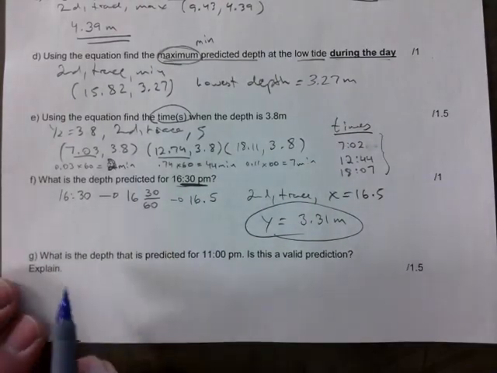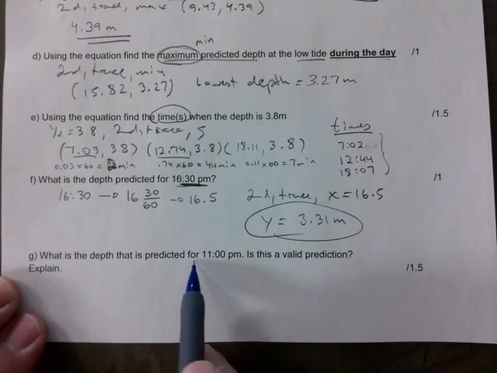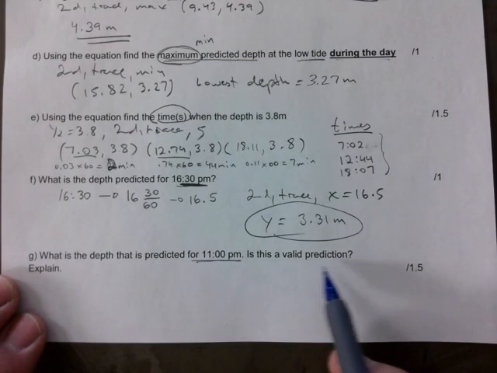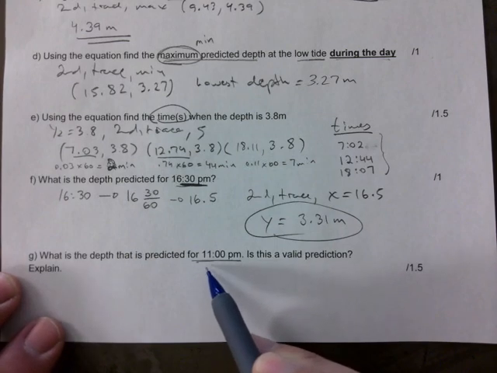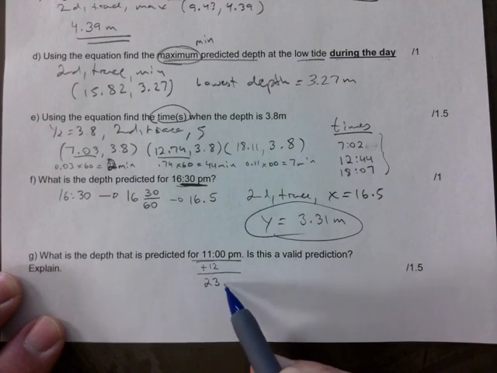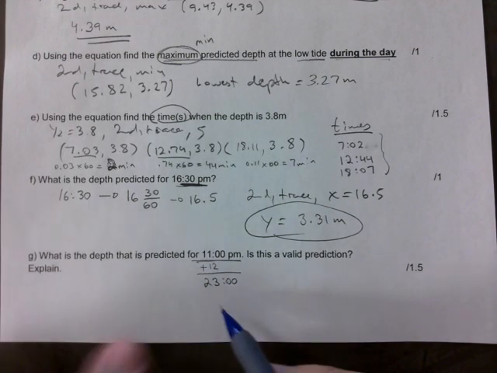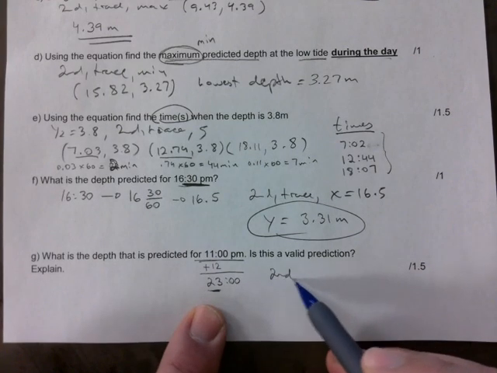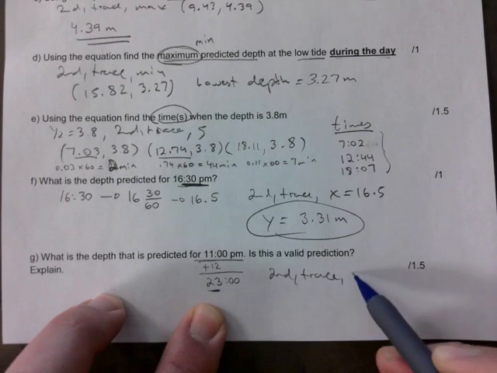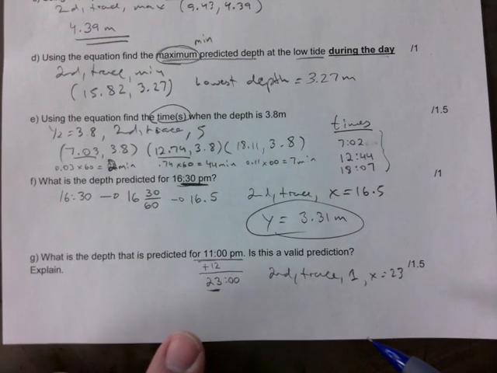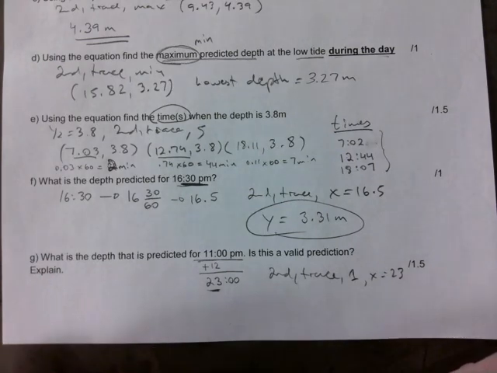It happens. What is the depth that is predicted for 11 p.m.? This is a valid prediction. 11 p.m. is what? How do you turn that into a 24-hour clock? You just go plus 12, correct? So that'd be 23. So we're really just after that one. So we're going to go second, trace 1, x is equal to 23. What do you get? 10.68.